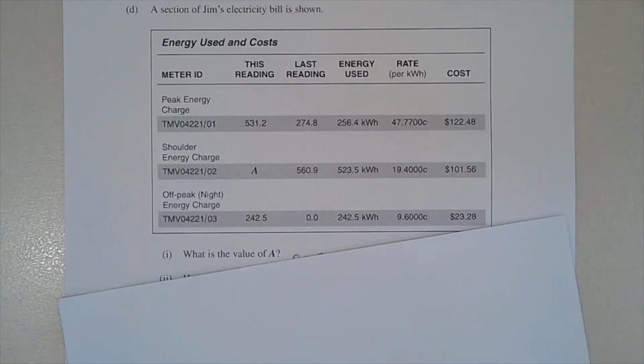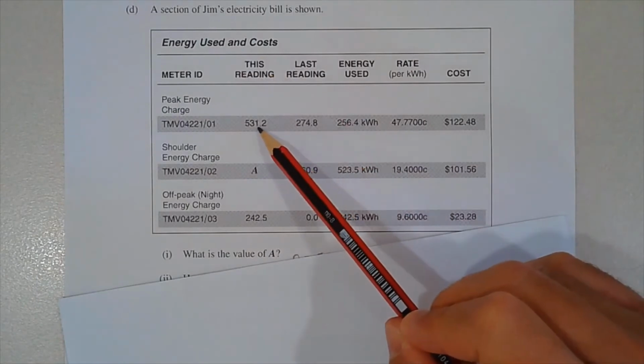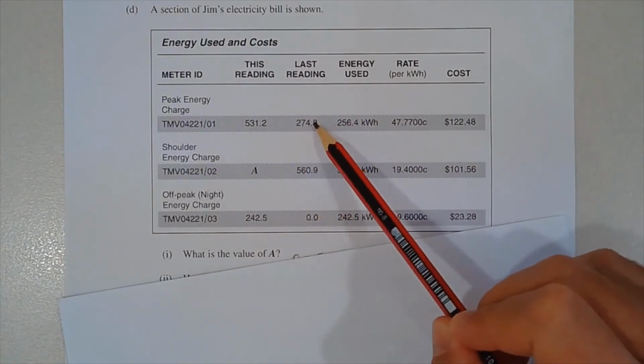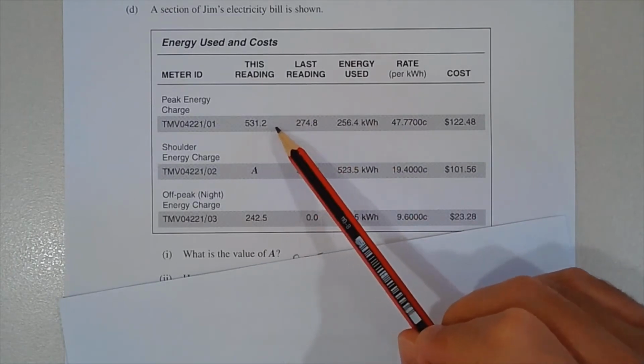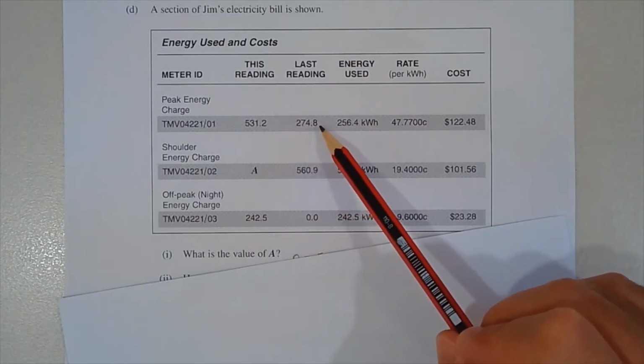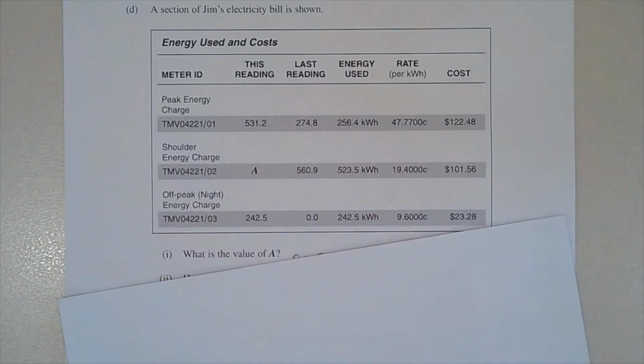Question 26D. A section of Jim's electricity bill is shown. Part 1. What is the value of A? Now the difference between the current reading and the previous reading gives us the energy used. So 531.2 minus 274.8 gives us 256.4 kilowatt hours.